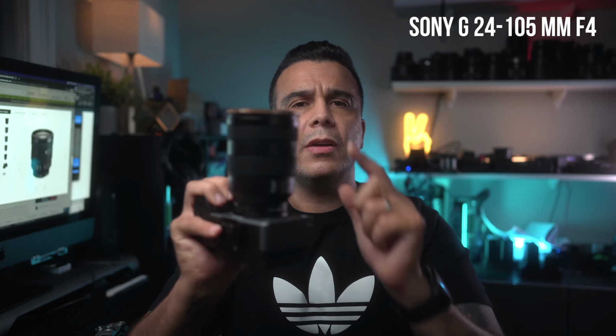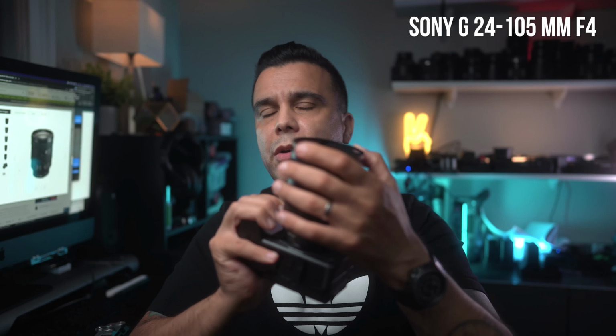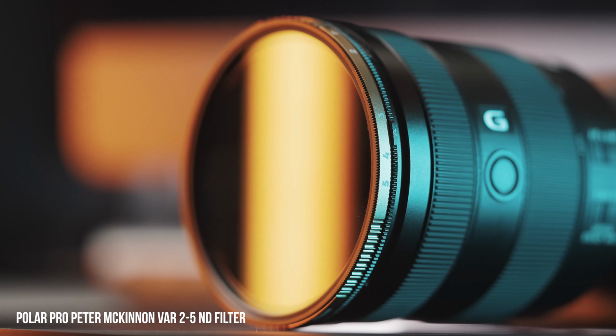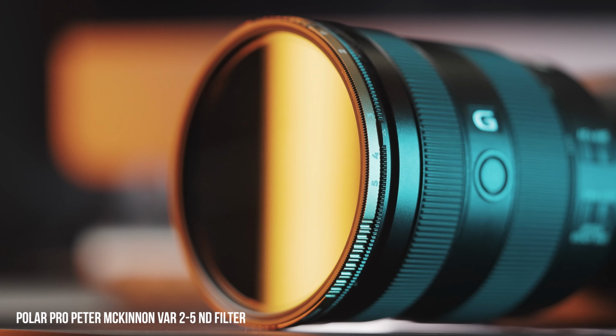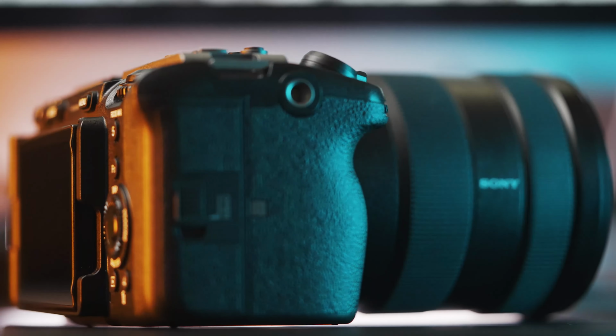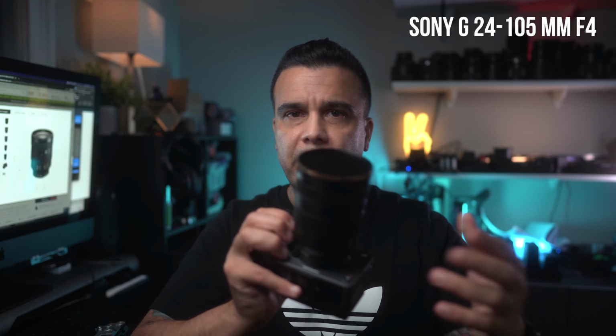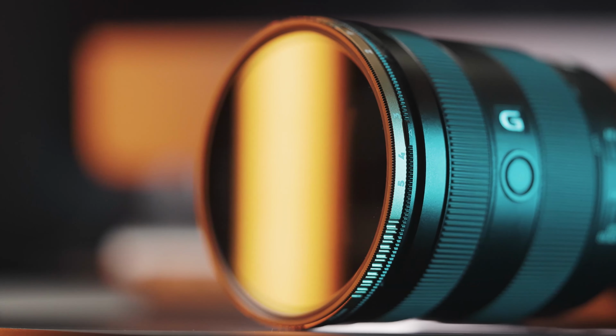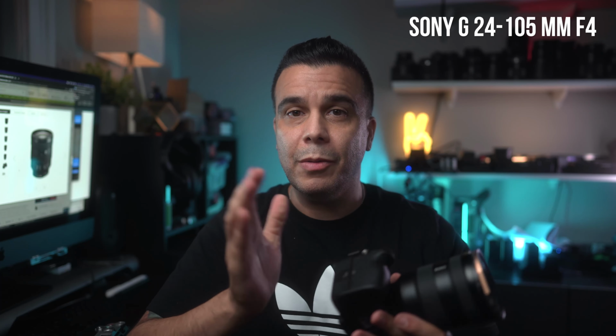Now, one thing that you're going to realize right here is that I also have a neutral density filter, and this one is variable, goes from 2 to 5 neutral density. And the camera that I have right now is the Sony FX3, a camera that a lot of us wish had variable ND filters. But by simply putting a 200, 250 variable ND filter, you fix the problem, no reason to complain, and very convenient as well.